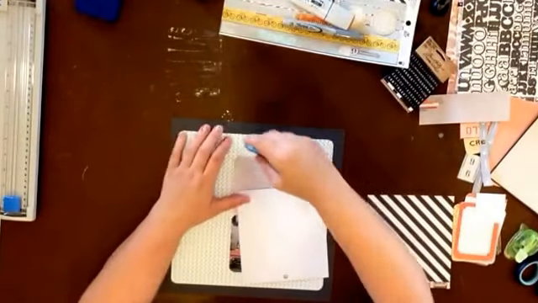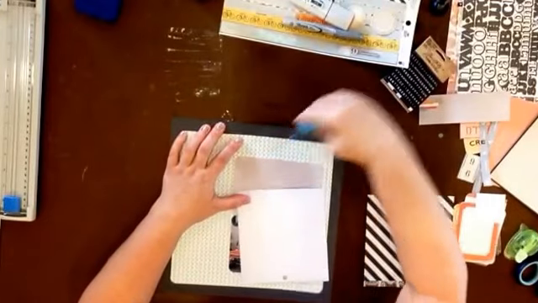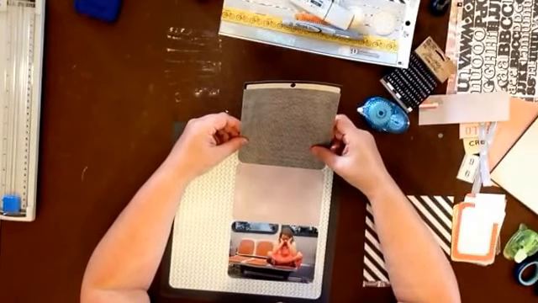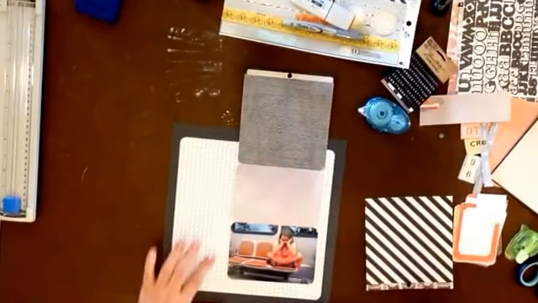And what can I tell you? Get those down. Just trying to line these up so they're straight. I think that they are.